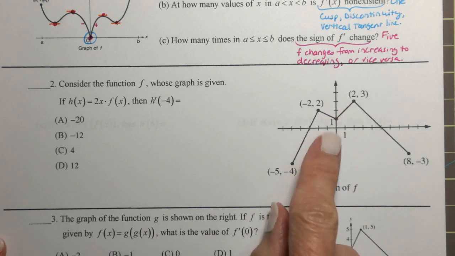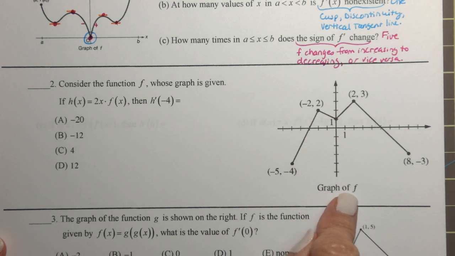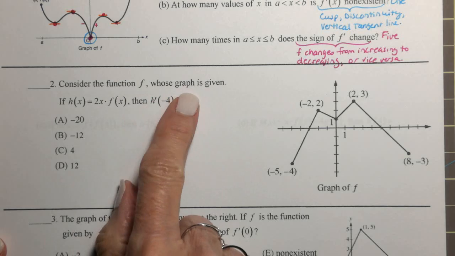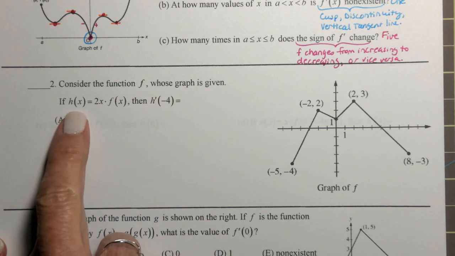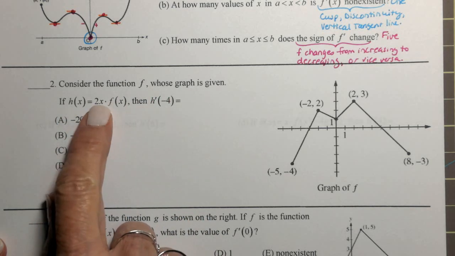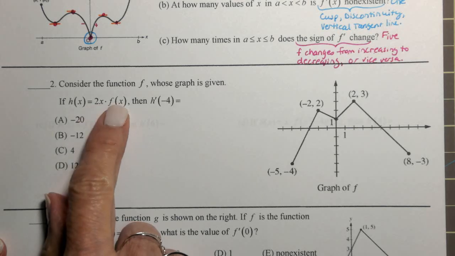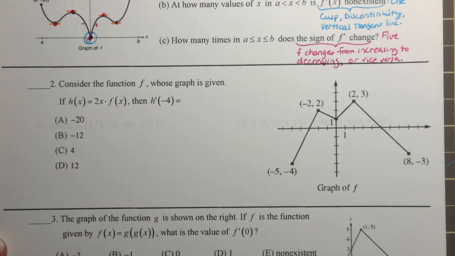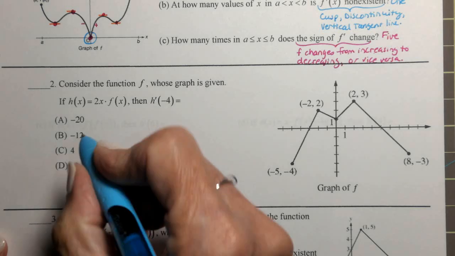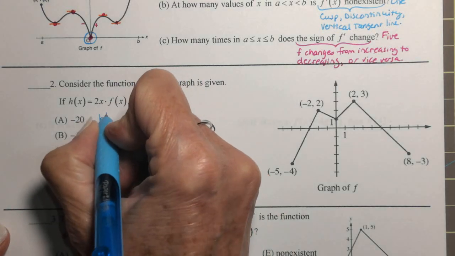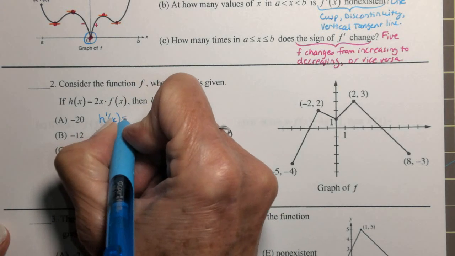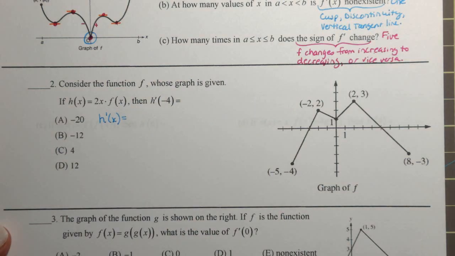Okie doke. Number 2. Let's take a look at this graph of f. Consider the function f whose graph is given. They tell us that h is defined to be 2x times f of x, and they ask us to find h prime of negative 4. First, I'm going to find h prime of x, and then I will plug in negative 4 for x.